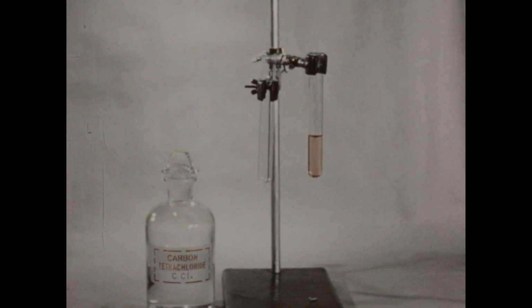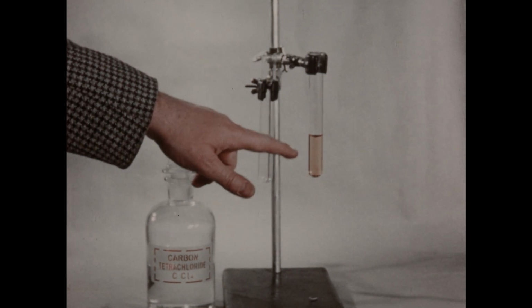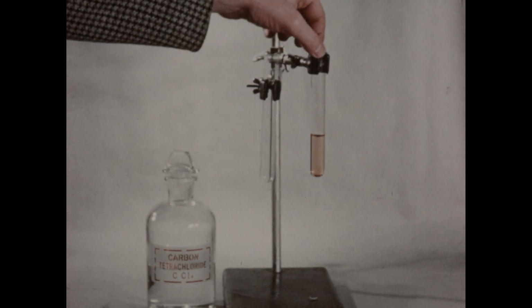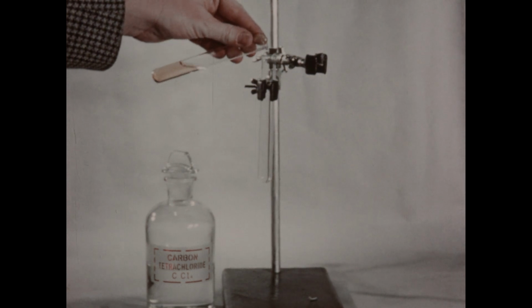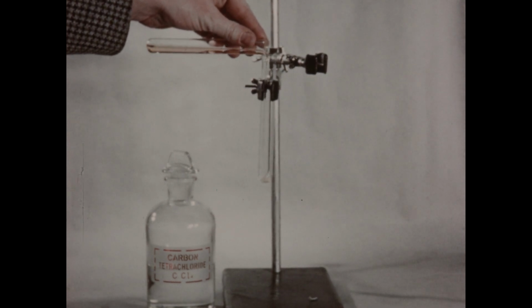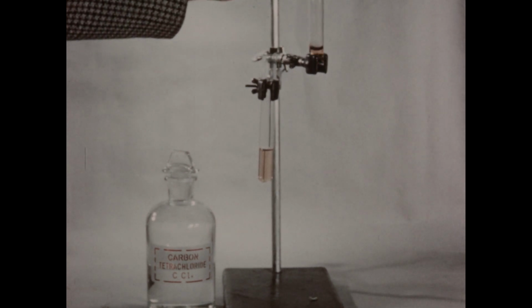We will now apply the carbon tetrachloride extraction test to the very dilute solution of iodine which we've just prepared using pure water as the solvent. I'll remove this tube from the holder and pour a few milliliters of this solution into the empty tube.